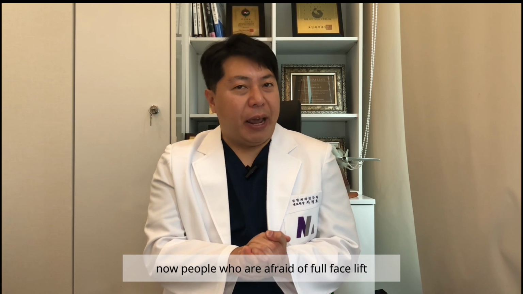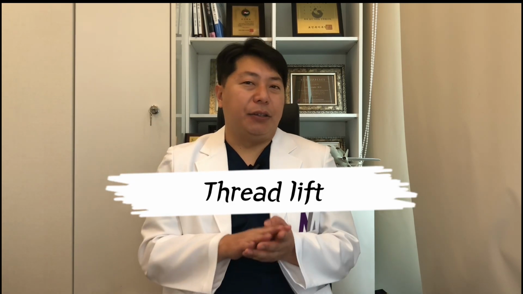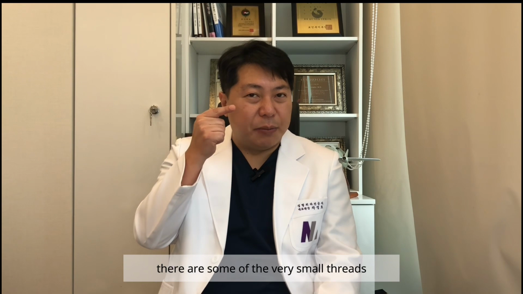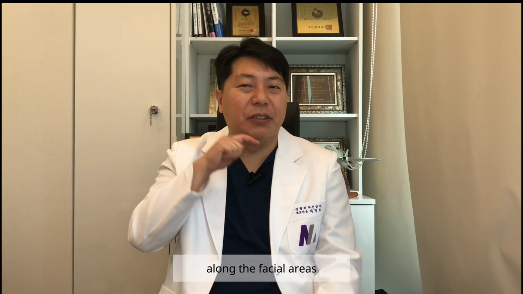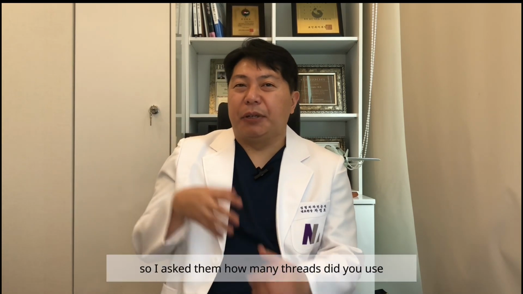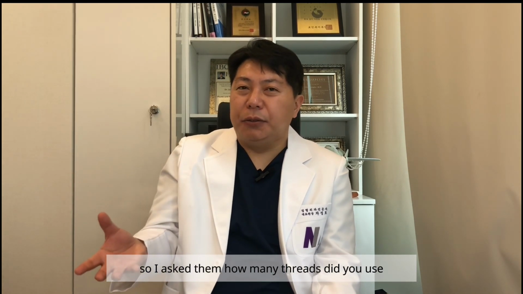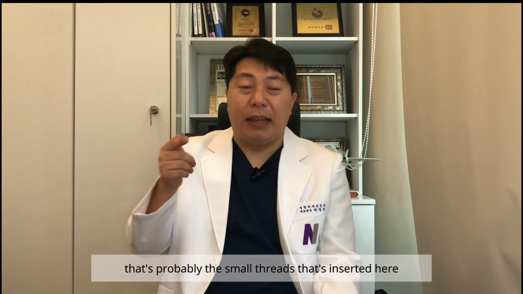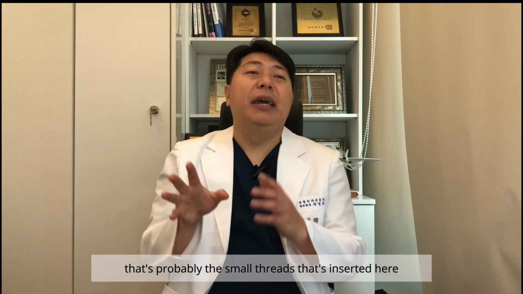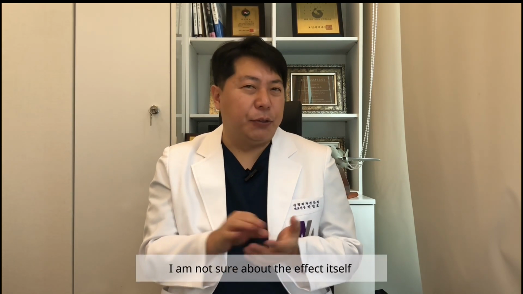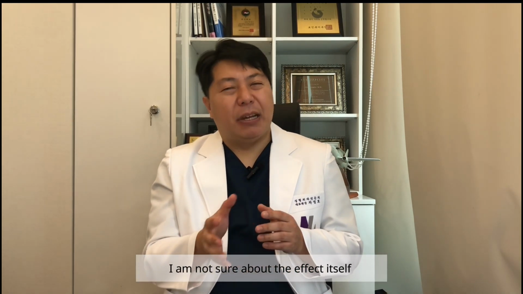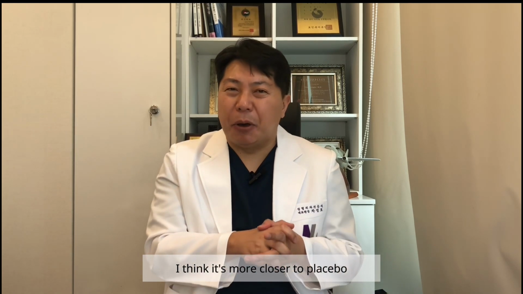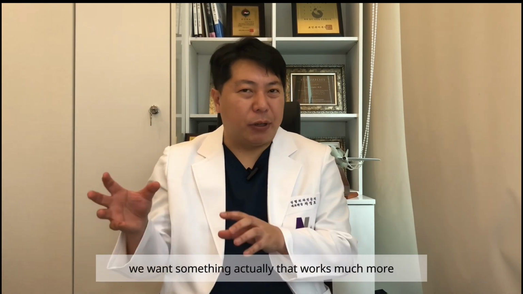Now, for people who are afraid of a full facelift, I can consider doing a thread lift. There are two different types of threads that I usually talk to patients about. There are some very small threads where we can put multiple threads along the facial areas. A lot of people can't remember, so I ask them, how many threads did you use? And they probably say about 10, 15 threads on each side. That's probably the small threads inserted here. Those threads, I really am not sure about the effect itself. I think it's closer to placebo. We want something that actually works much more.